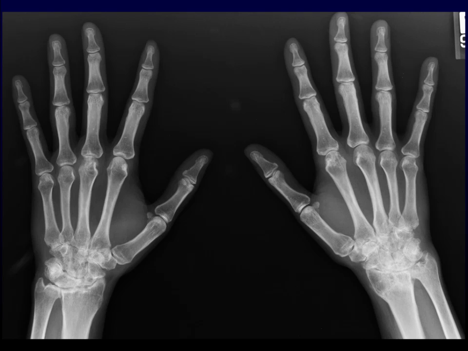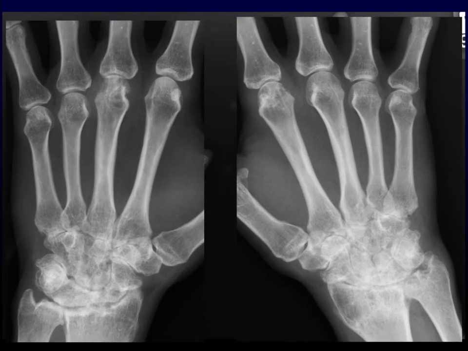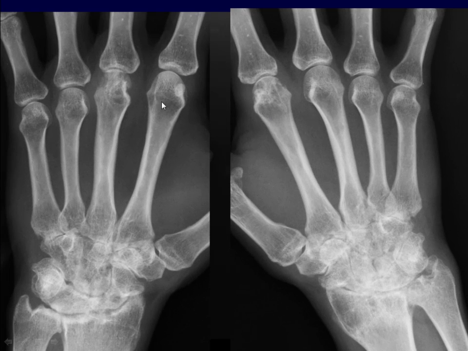Here's a typical distribution. We're seeing pancarpal joint space loss in both wrists, some erosive changes. We have metacarpal phalangeal joint space loss, no distal interphalangeal joint involvement. When we look at the metacarpal phalangeal joints, we actually get to see some of the erosions in profile, so we know that they're not just cysts. Same thing at the ulna.